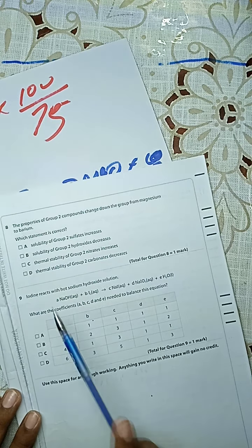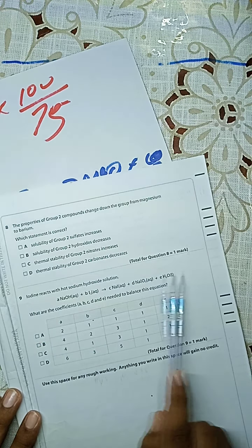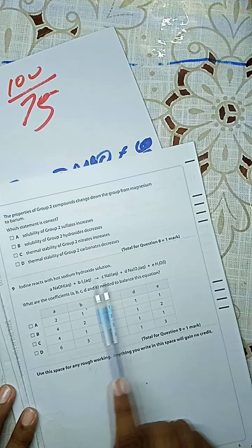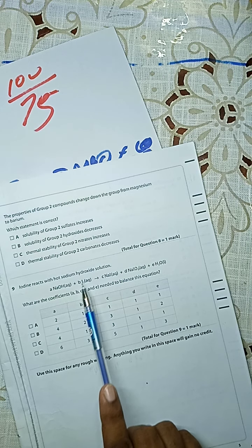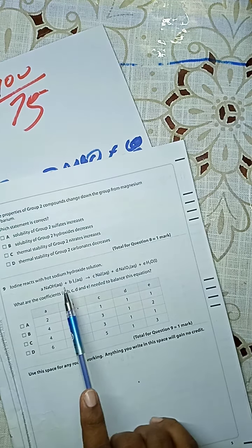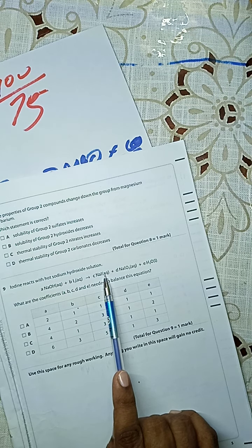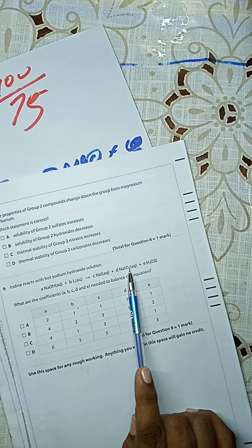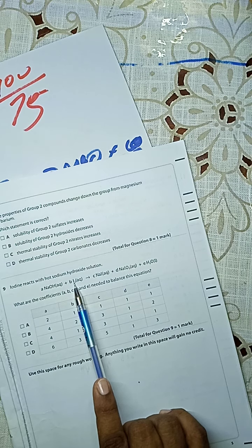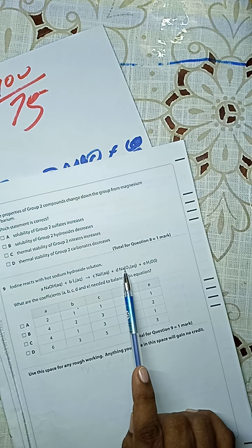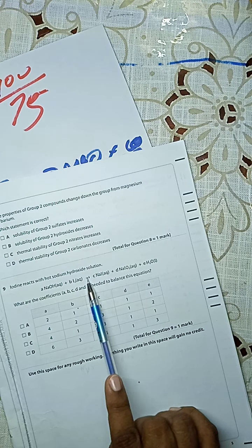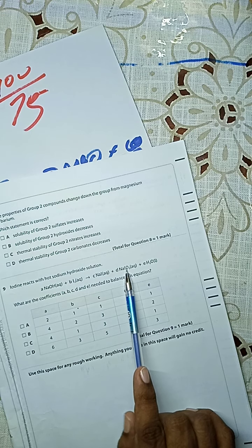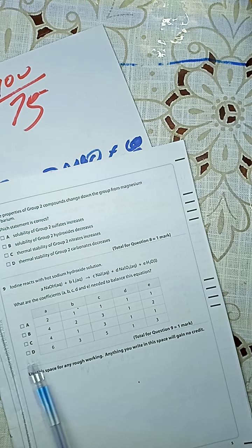9th one, here the balanced equation, they have given the equation with coefficients. You should know that iodine undergoes a disproportionation reaction. Here iodine goes from 0 to -1 in sodium iodide, 0 to +5 in sodium iodate. Then 0 to -1 it gains 1, 0 to +5 it loses 5. Therefore, in order to balance the equation, there should be 5 sodium iodide along with 1 sodium iodate. So 5:1 is the ratio. Then the last one should be the answer. So 9th one, D.